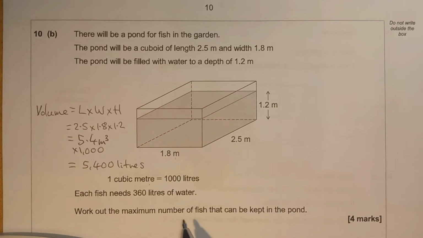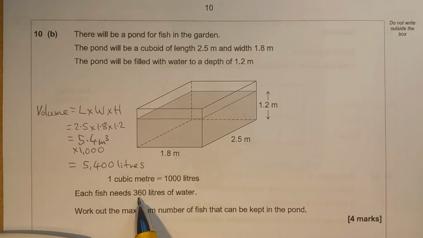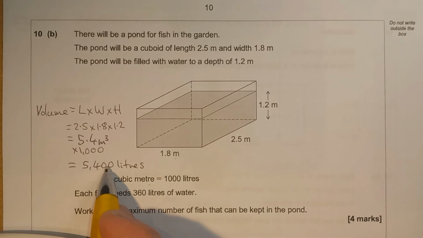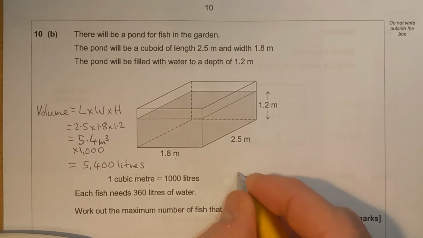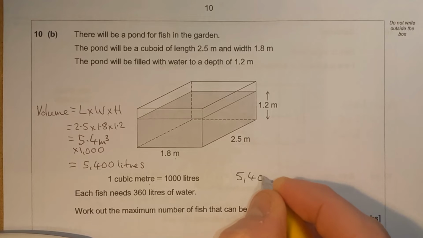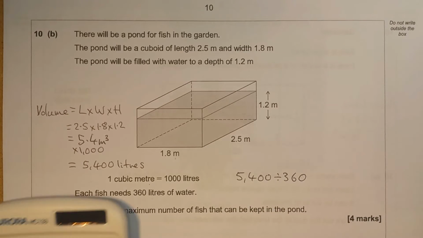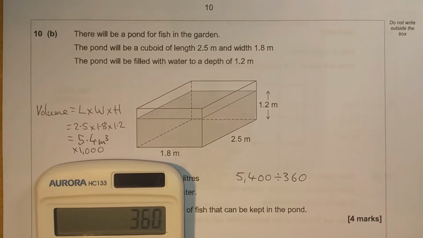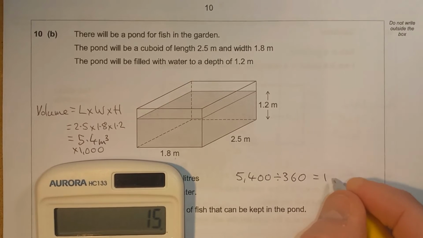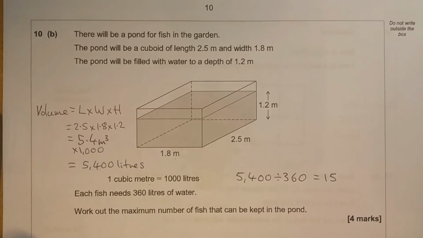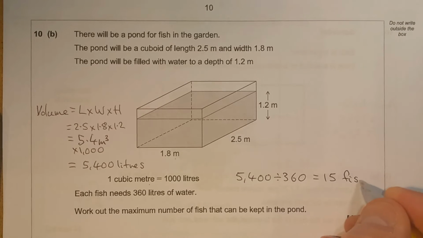If each fish needs 360 litres, we want to know how many 360s will fit into this pond, which is 5,400 litres. So that's the same as saying 5,400 divided by 360, which gives us a nice round 15. That's the number of fish.